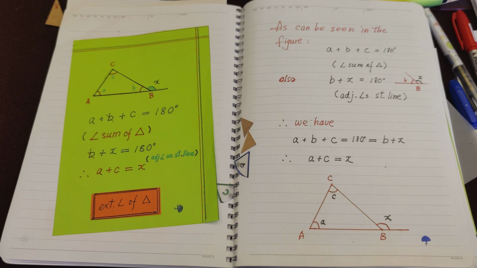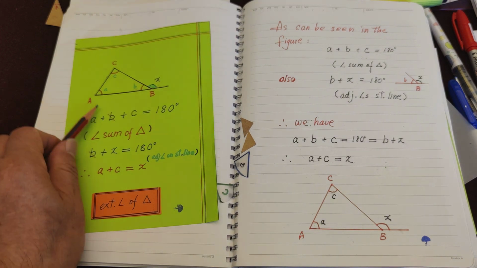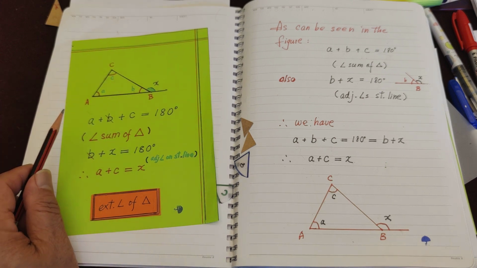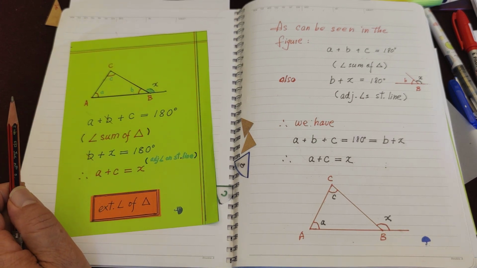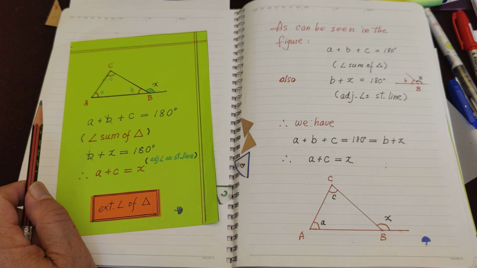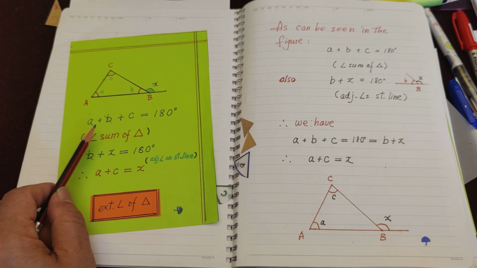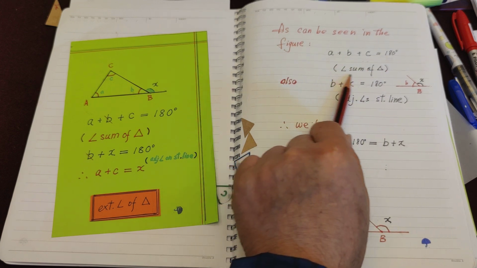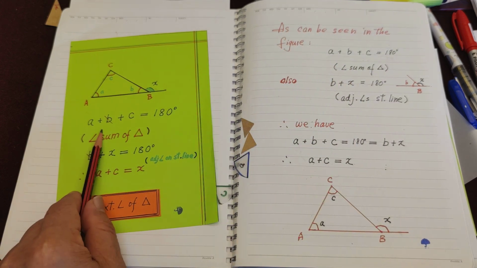And here coming up is something more about the exterior angle of a triangle. And in the figure here, we see in this triangle ABC. A, B, C are the interior angles and X is the exterior angle. Here we see that A plus B plus C is 180 degrees because the angle sum of triangle.